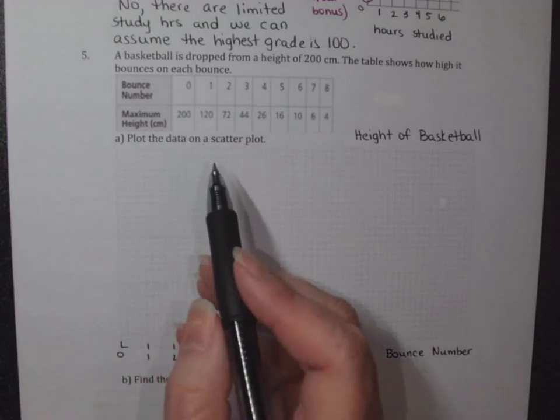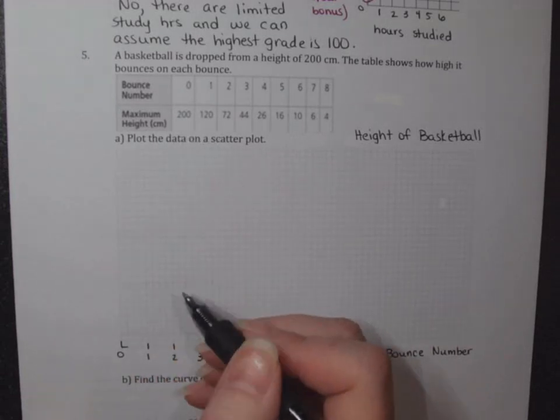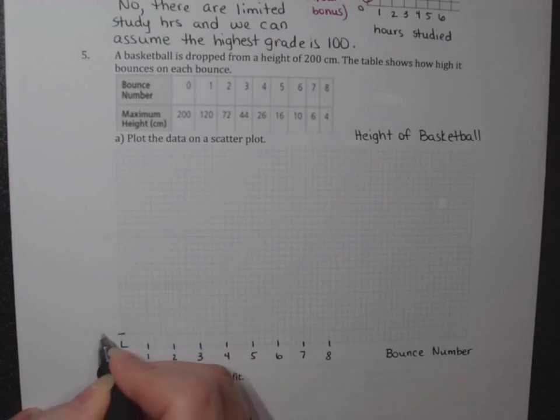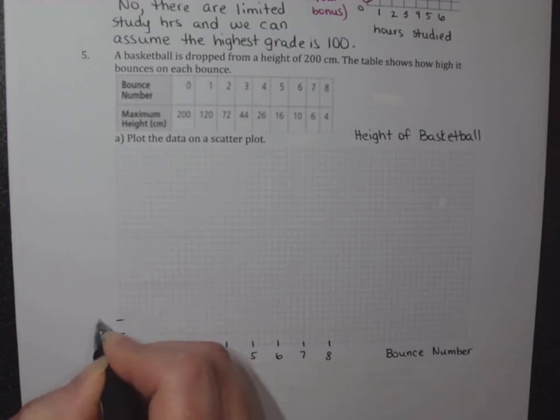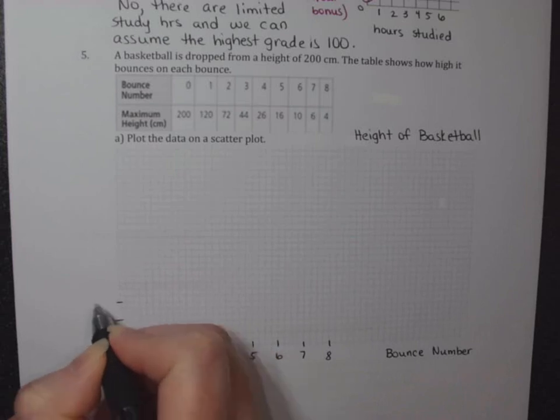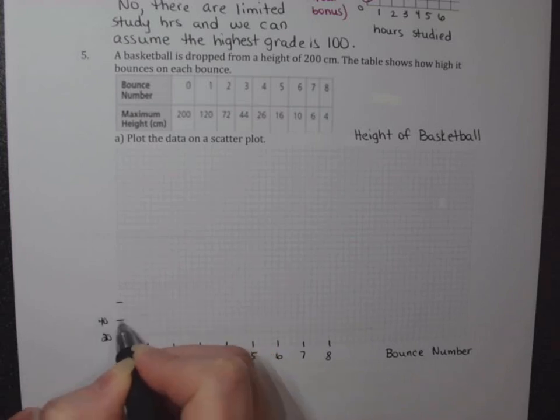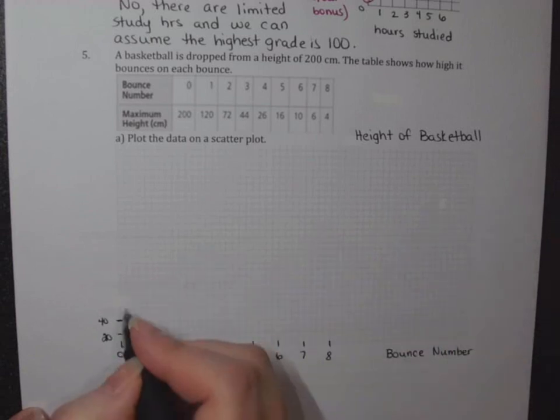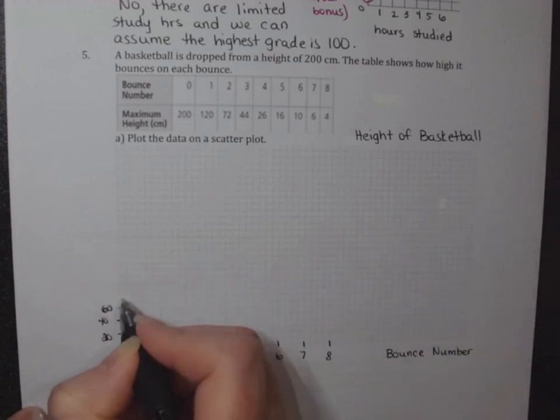I only need to really go up to 200. So I'm just going to start counting by, I think I'm going to count by 20s. It won't take me all the way up, but I kind of made this graph quite large. So it's a little off. Hang on a second. That would be 60.